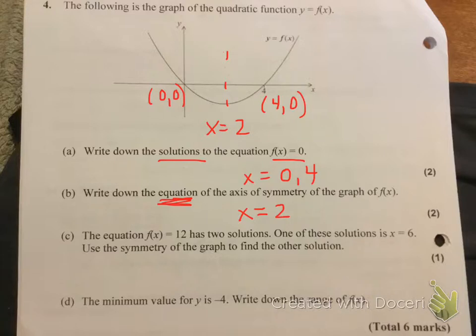The equation f of x equals 12. F of x is the same as y. So y equals 12.